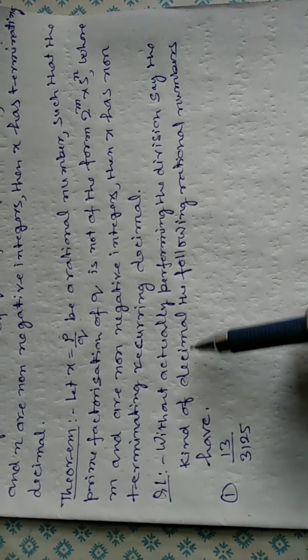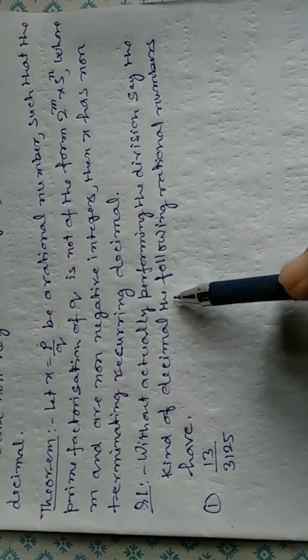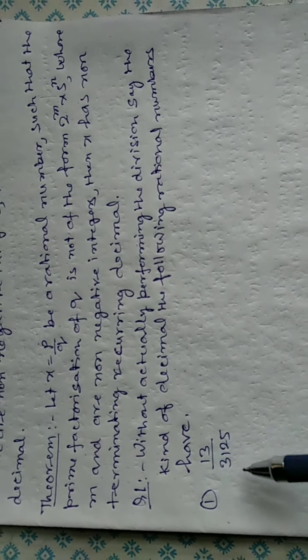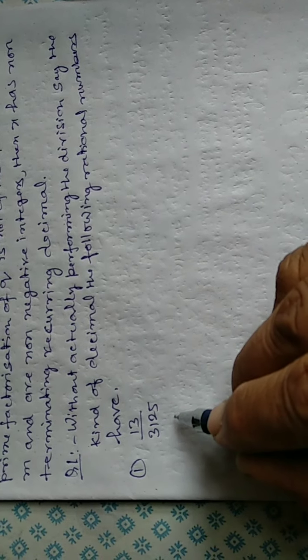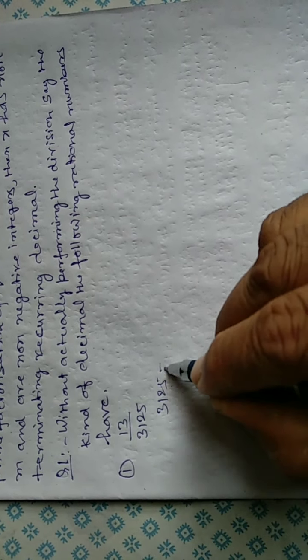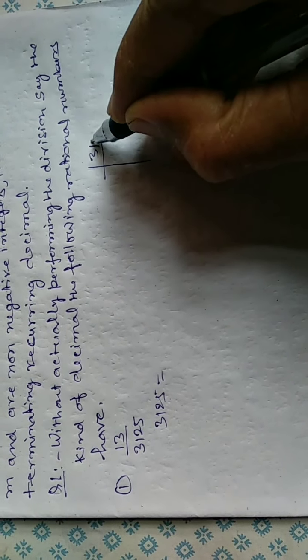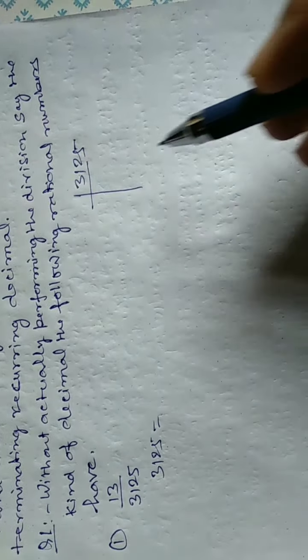Now question number 1. Without actually performing the division, say the kind of decimal the following rational numbers have. Number 1, 13 by 3125. First of all, you will see this denominator 3125 and write its prime factorization. 3125 is divisible by 5.